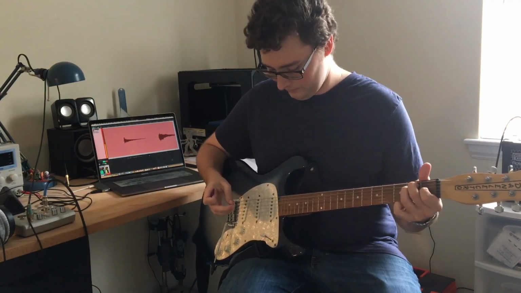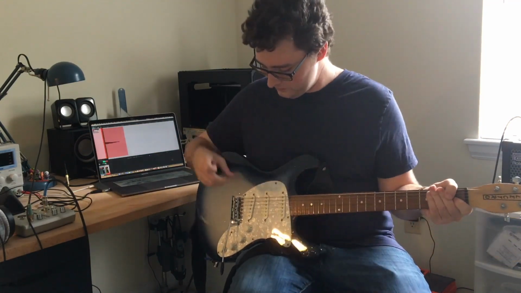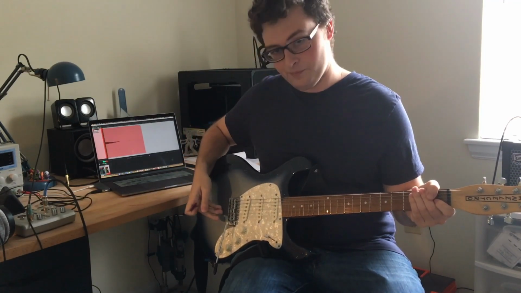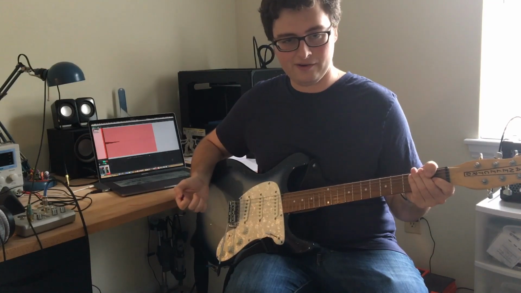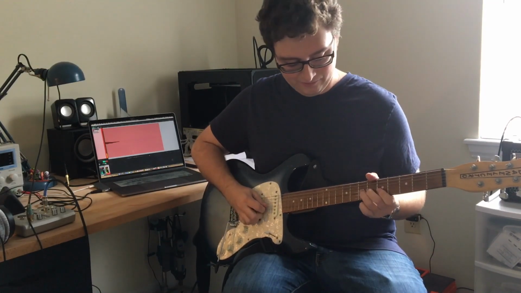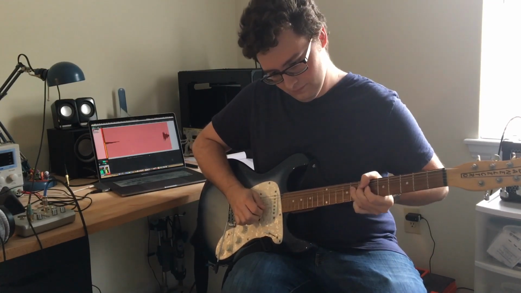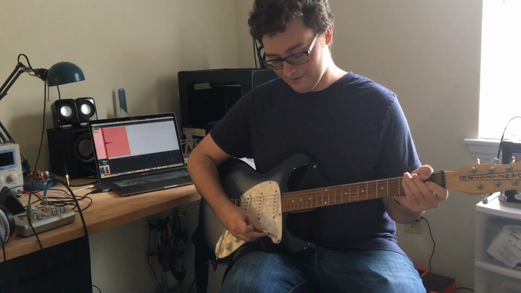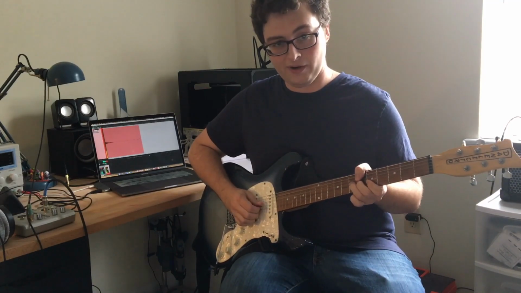The second thing I've really never understood is why, if you position a pickup, that's what picks up the sound of the string, close to the bridge, you get a much brighter, more attacking kind of sound. But if you position that same pickup toward the neck, you get a much warmer kind of sound.